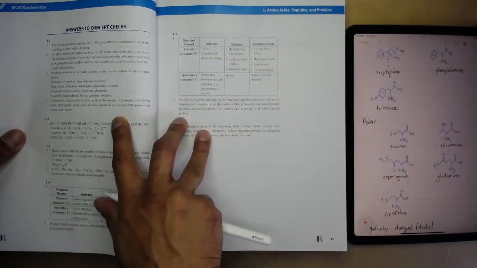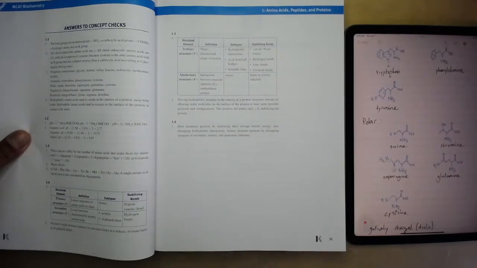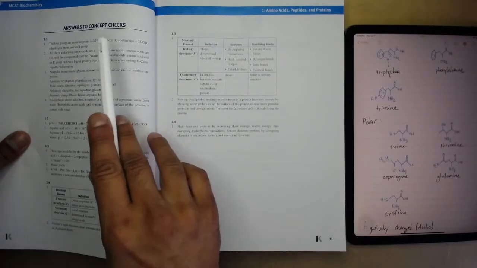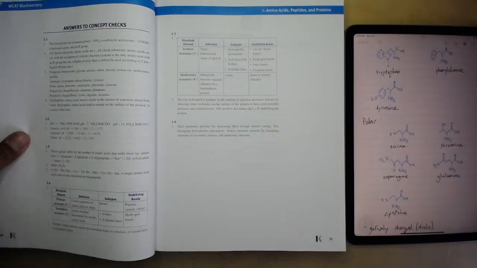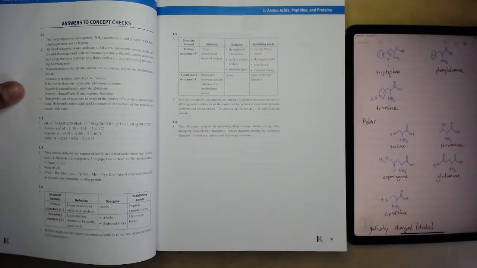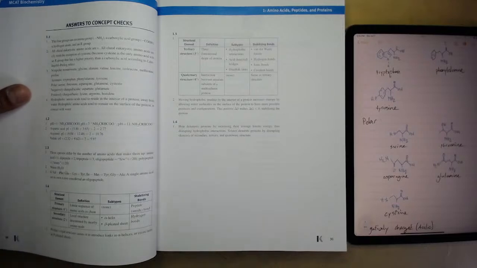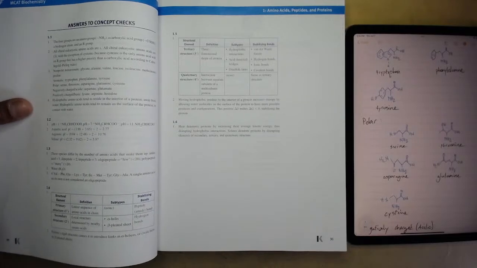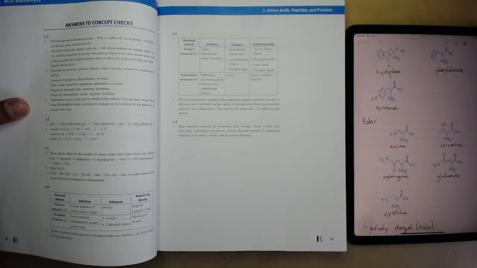The 4 groups are an amino group, a carboxylic acid group, a hydrogen atom, and an R group. Number 2, all chiral eukaryotic amino acids are L. All chiral eukaryotic amino acids are S, with the exception of cysteine, which is R.